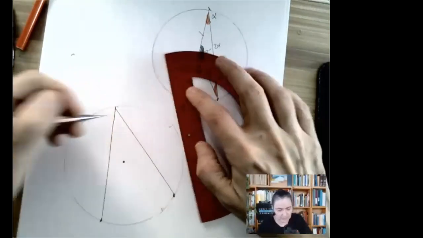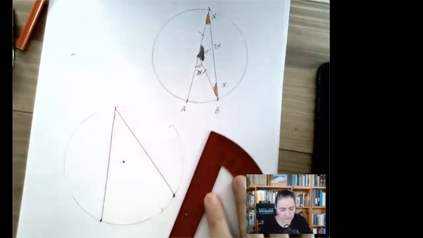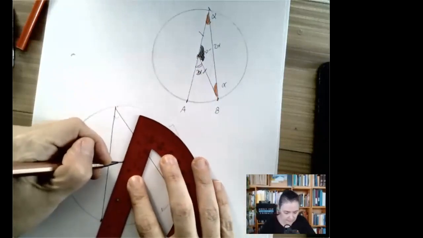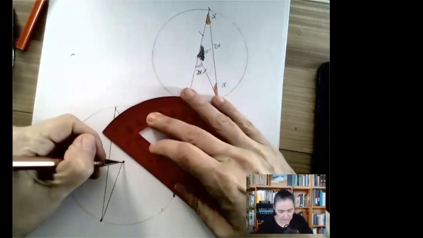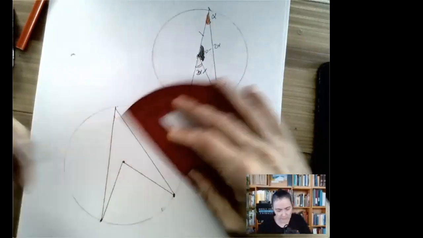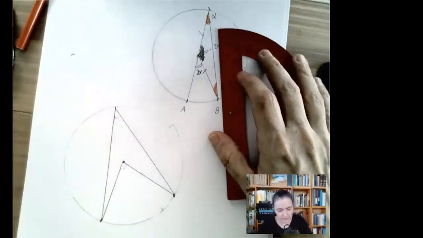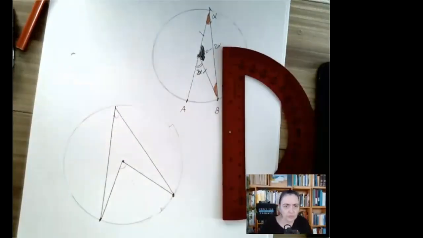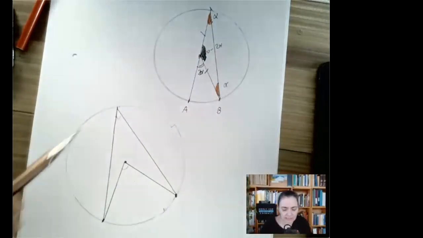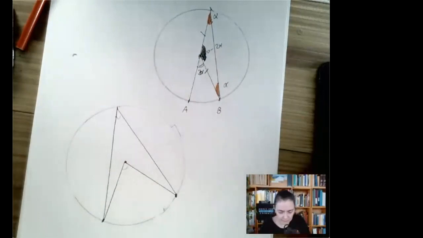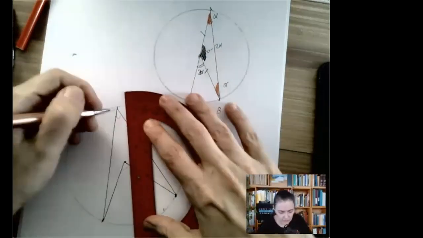This is the inscribed angle here, and this should be half of this angle here, the central angle. This angle is half of this angle. What we're going to do to prove this is basically we're going to take it back to this case. So we will say, well, we don't have a line that plays the role of the diameter, but let's just draw one.